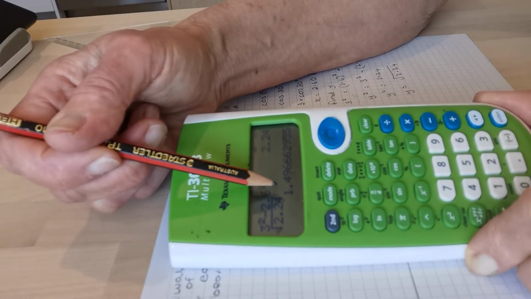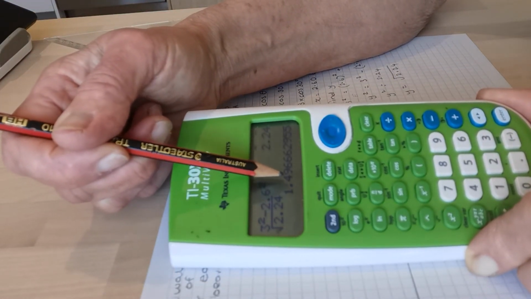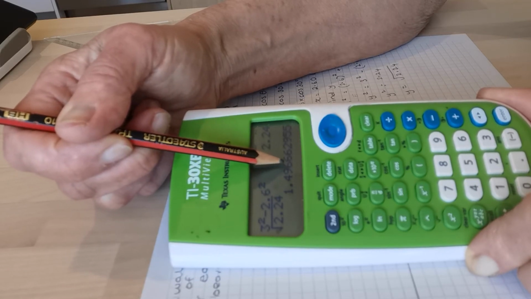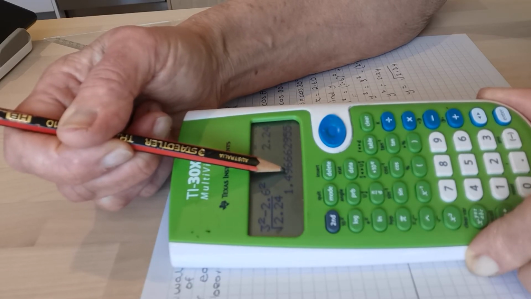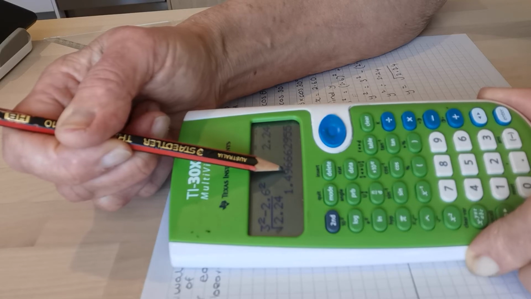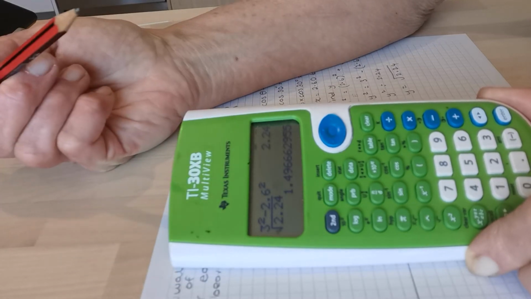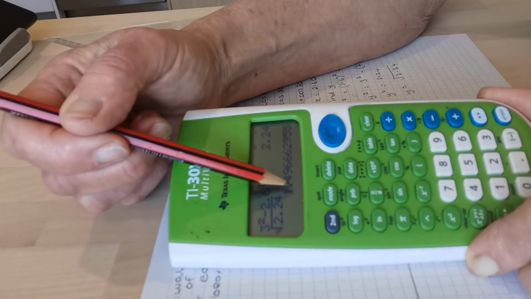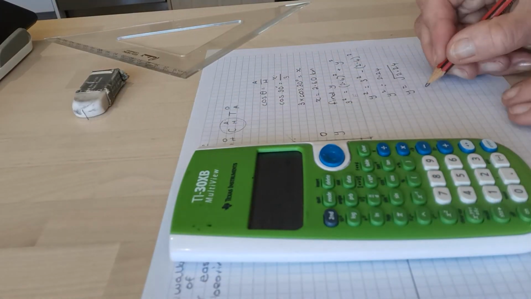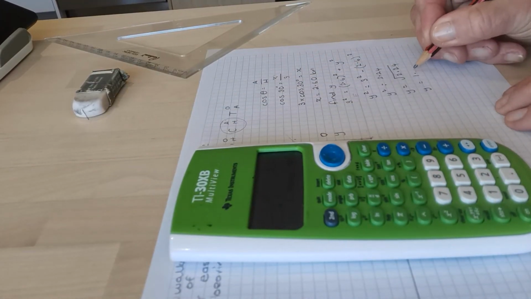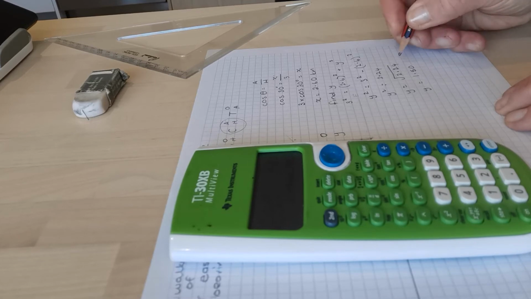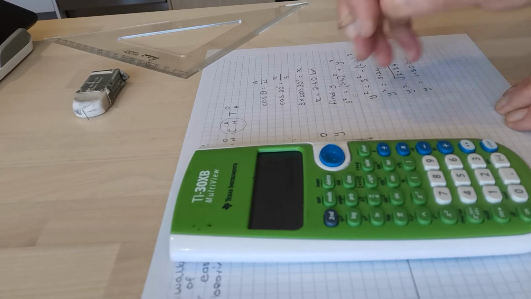Again, it's a tricky one to round. 1.496. So the 6 rounds the 9 up to a 10. And that 10 will make the 4 into a 5. So it's 1.50. So y equals 1.50, and that is in kilometres.